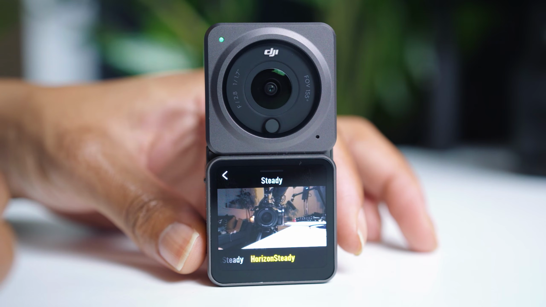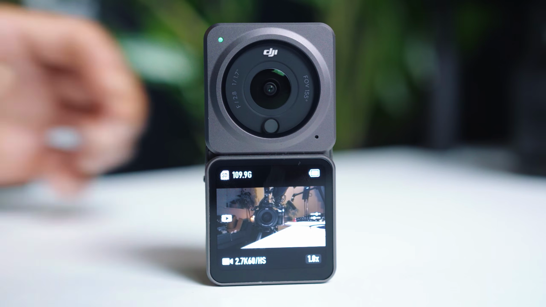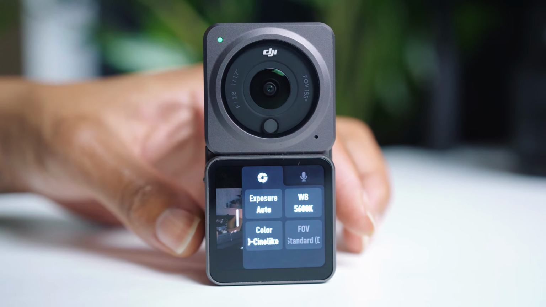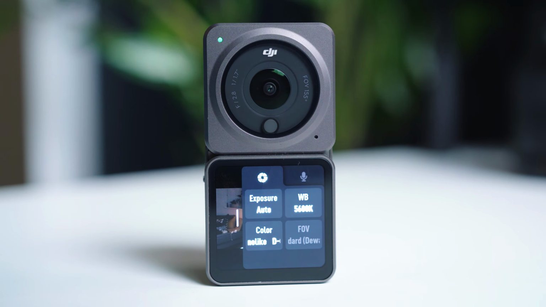Also, the field of view options are disabled, so the default option and the only option you can use for the field of view is the standard D-warp. So you can't use wide, you can't use super wide, but that's pretty much the same with the GoPro Hero 10 as well.